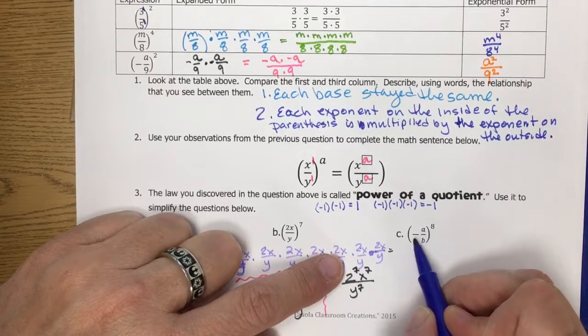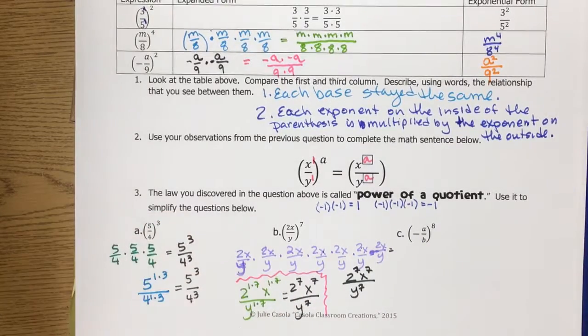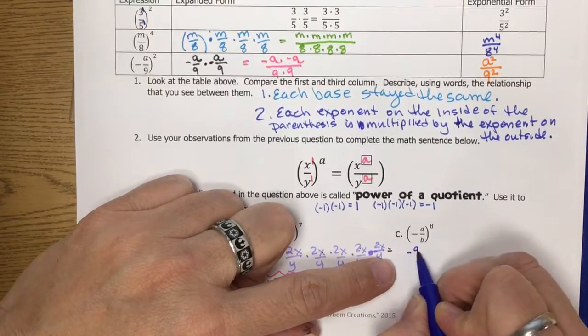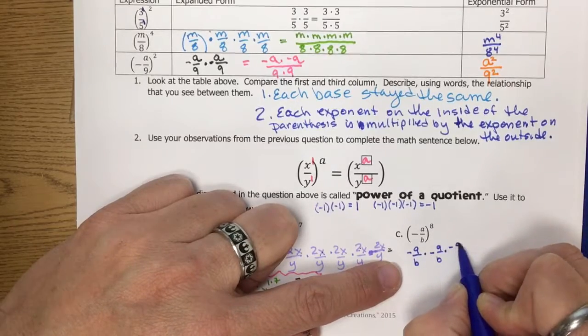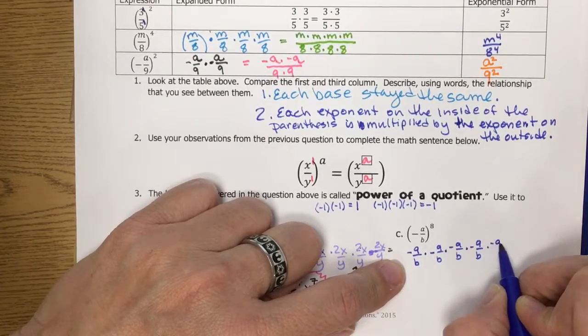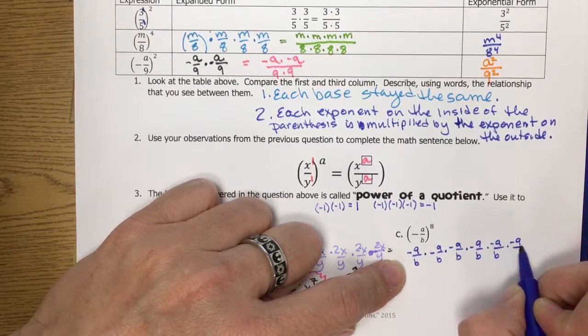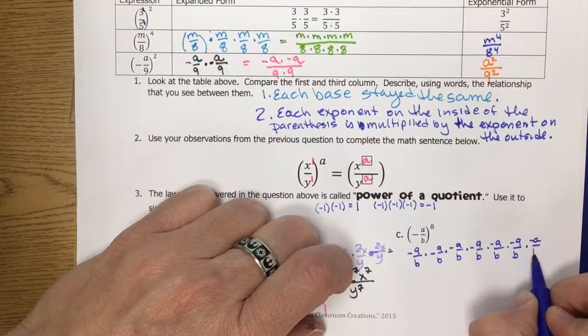So right here it says I'm going to write down 8 negatives. So in your mind, think about that without even doing the problem. Is it going to come out positive or negative? Think about it. So let's do it and find out. So negative a over b times negative a over b times negative a over b times negative a over b times negative a over b times negative a over b. 1, 2, 3, 4, 5, 6. 2 more, a over b.